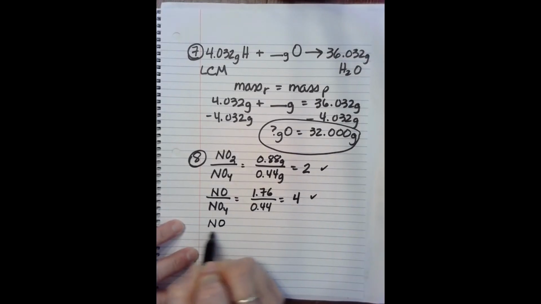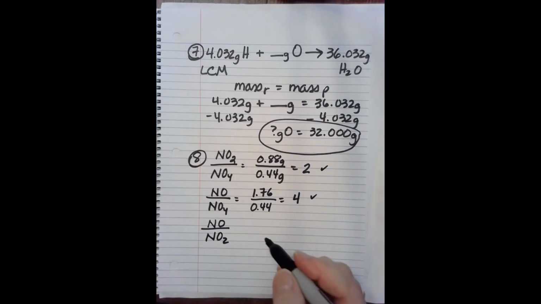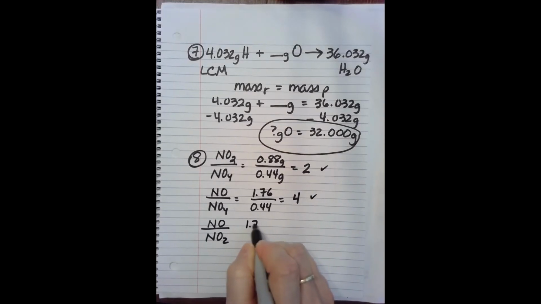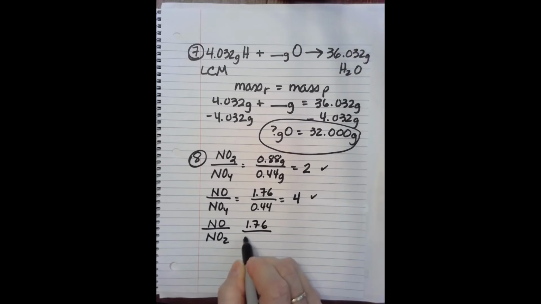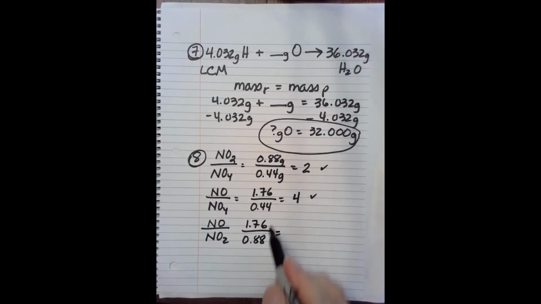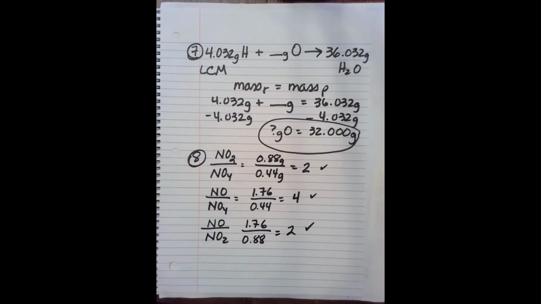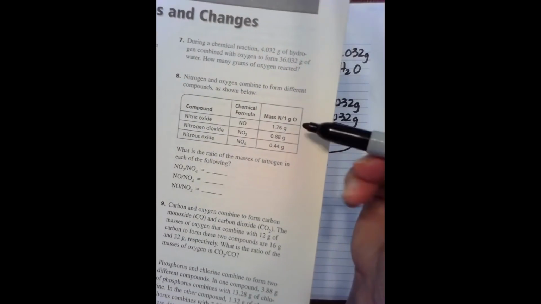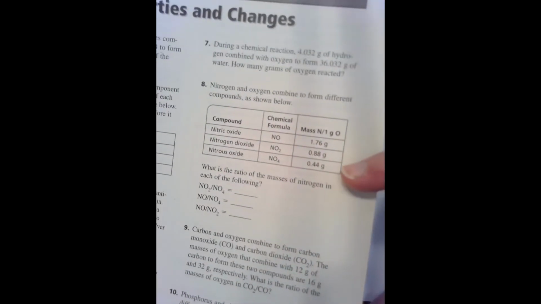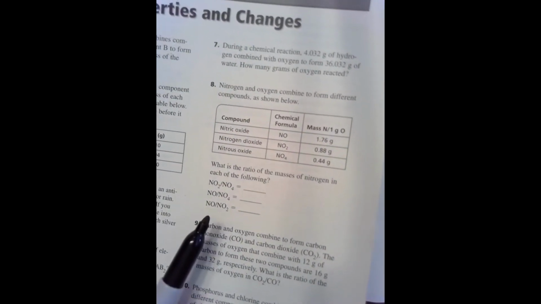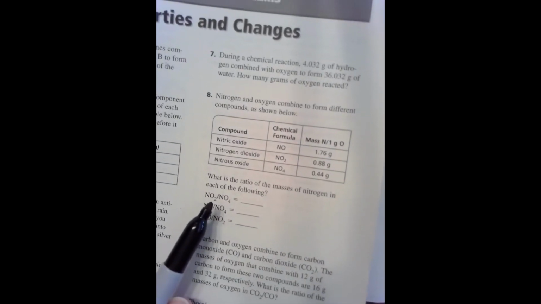Let's look at the third one, NO divided by NO2 to get the ratio here. So NO for nitrogen oxide is 1.76. NO2 is 0.88. So when we divide that, we get the number 2. That is also a whole number. So those all check out to be whole number, whole number, whole number. Those are whole number ratios related to a fixed mass of oxygen. You see it was always back to 1 gram of oxygen. And this was provided for. So that's how we use given information to find a ratio, right? Just do what it's telling you to do. That line says divide, so you divide them.